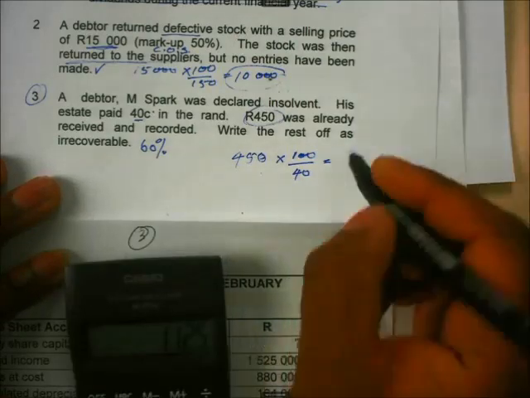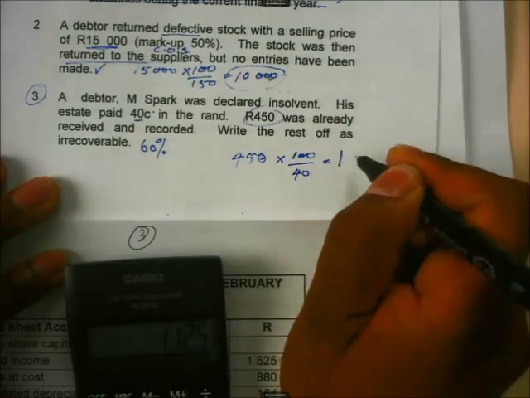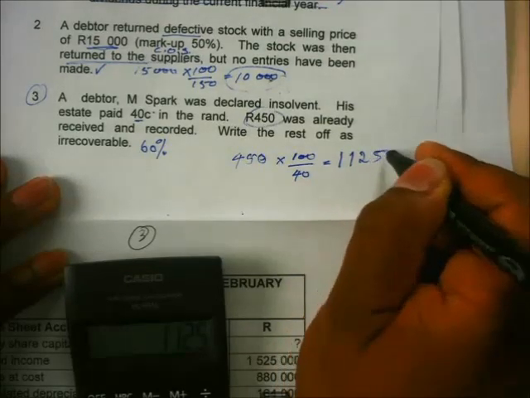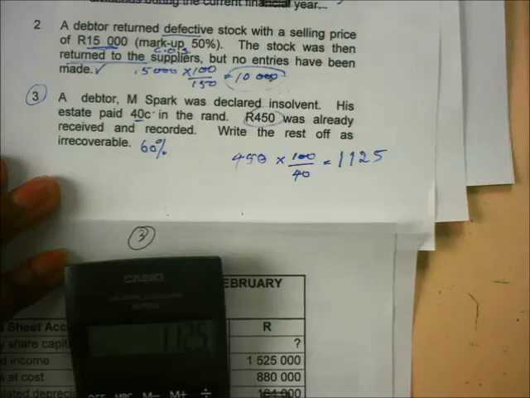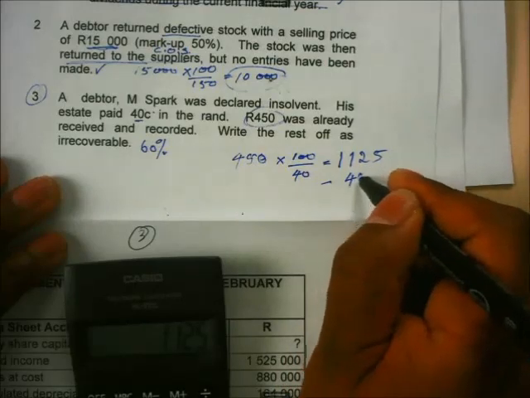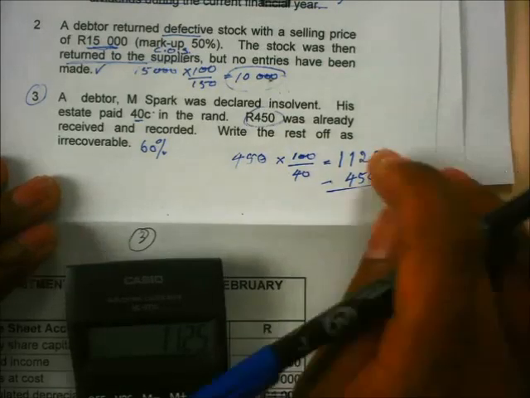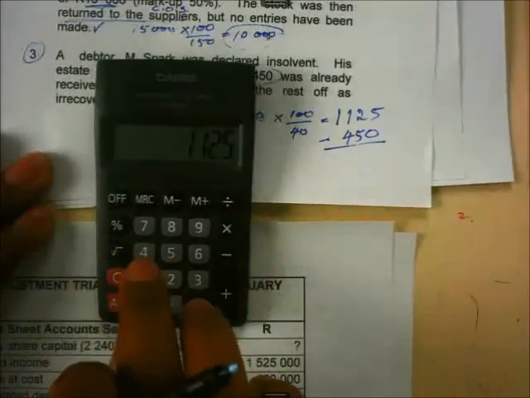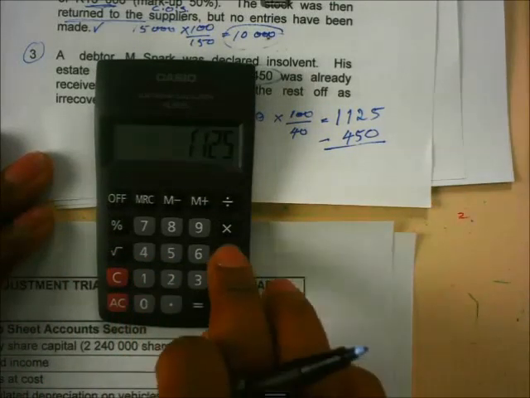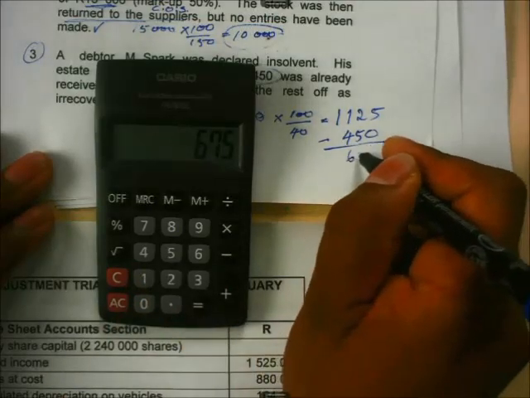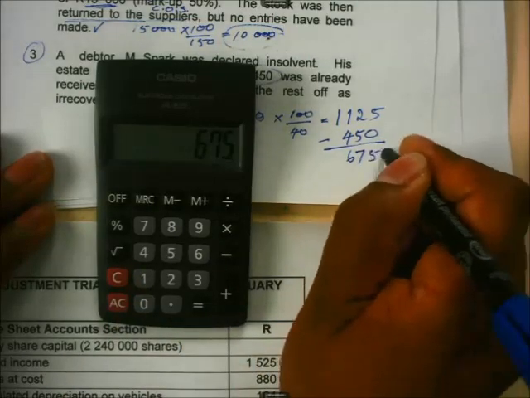It means now that this person owed us 1,125. Of this, how much did we receive? We received 450. Therefore, how much must we write off? We write off 1,125 minus 450, which means the amount that we must write off is 675.